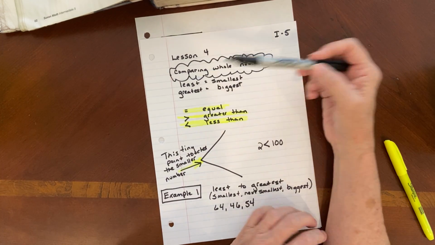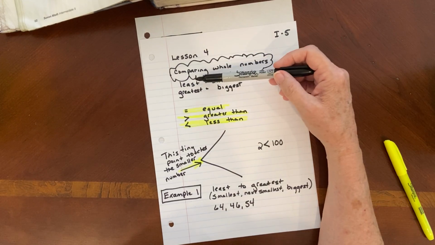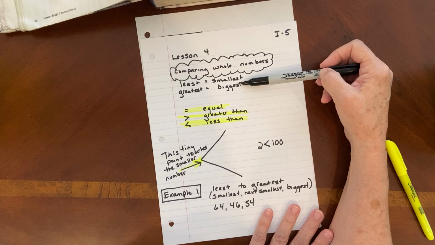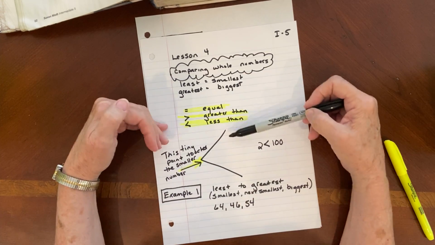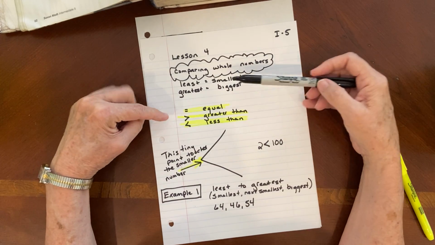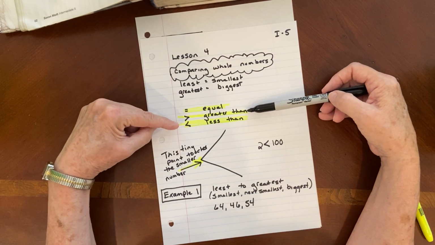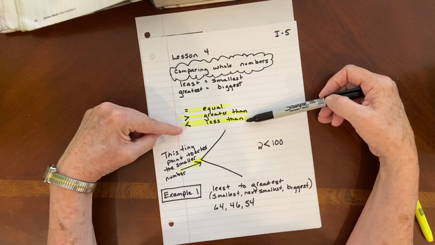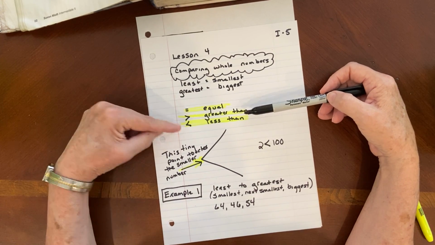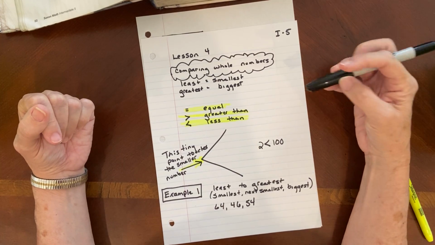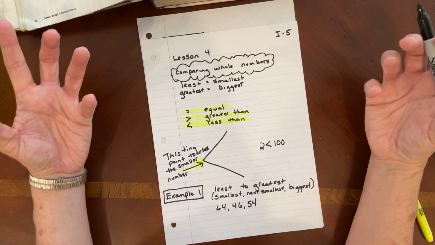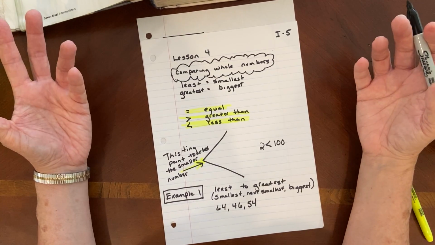If I have ordering numbers from least to greatest, I can say the least is the smallest number, greatest is the biggest number. Okay, and then I can just compare two numbers if I don't have a whole list to put in order. I know the equal sign looks like this, the greater than looks like this, and less than looks like that. So that's the same sign flipped around backwards, and it confuses people sometimes. I know sometimes you talk about alligator teeth on those. For whatever reason, that confuses me.